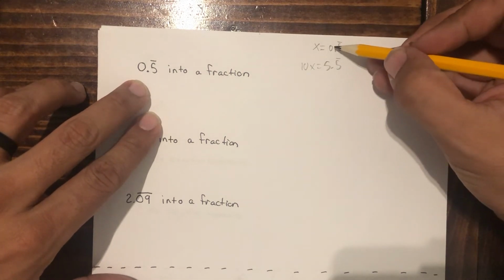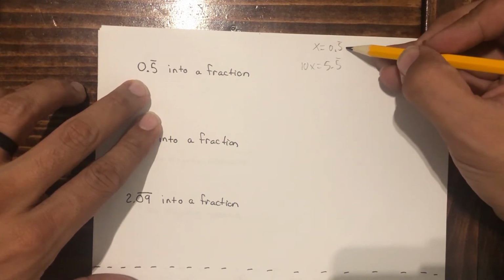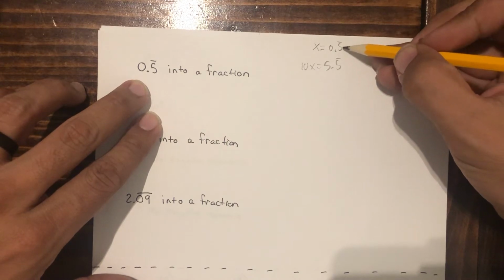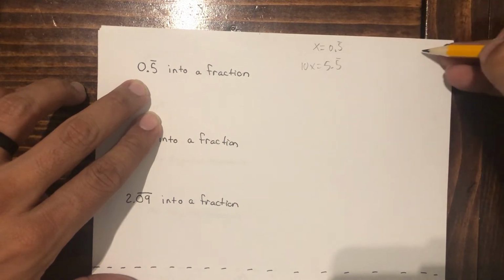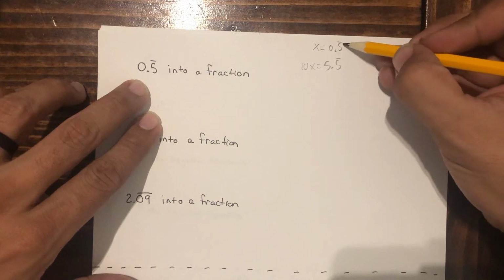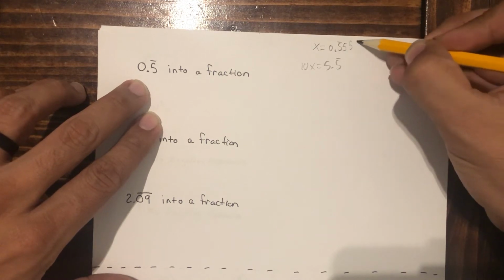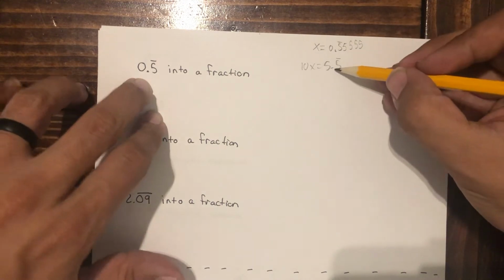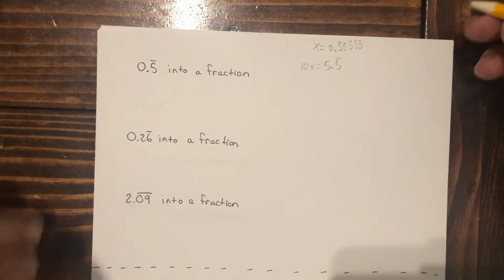Because you multiply by 10, it's just going to shift this over 1. And then you've got to remember that there are still 5s going on forever. So it's not 5.0. There's a 5 here, and another one, and another one, and another one. So that's why when I shifted it over, it's still 5.5.